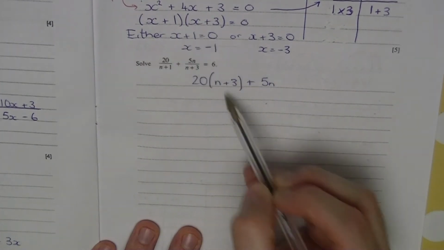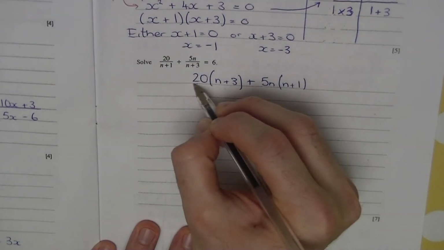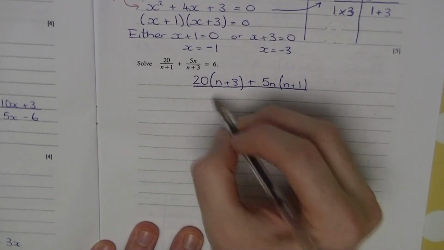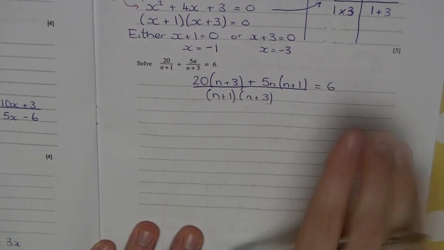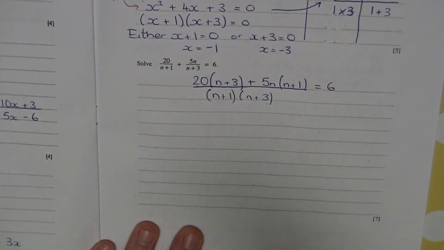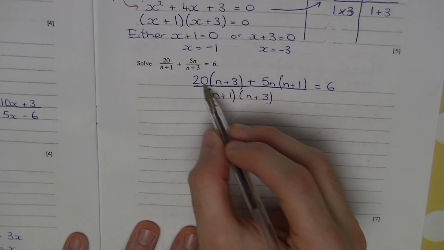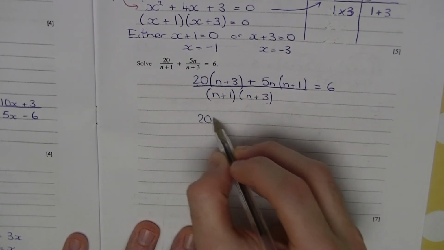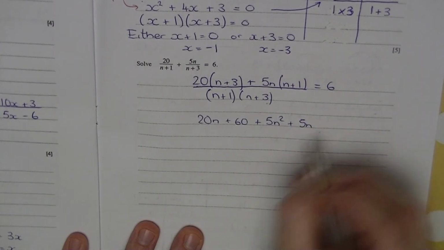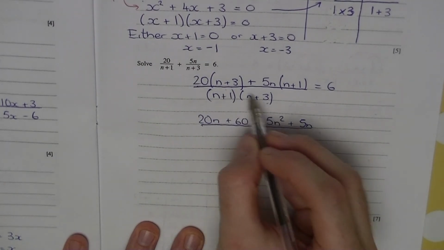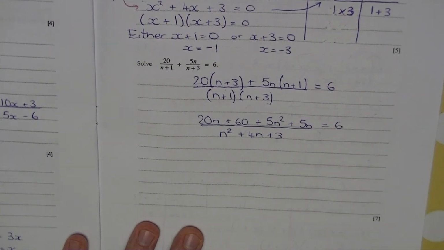Right, let's get to grips with why this is 7, then let's have a look what goes on here. Again, I start by doing this times this, putting that in a bracket, plus this times this, over this times this, n plus 1 times n plus 3, but equal to 6. If that wasn't there, I'd probably go through the process now of expanding everything, which is exactly what I'm going to do, but I'm going to use shortcuts, so I'm not here forever. So we're going to end up with 20n plus 60 plus 5n squared plus 5n, over, expand those and simplify, you'll get n squared plus 4n plus 3 equal to 6.